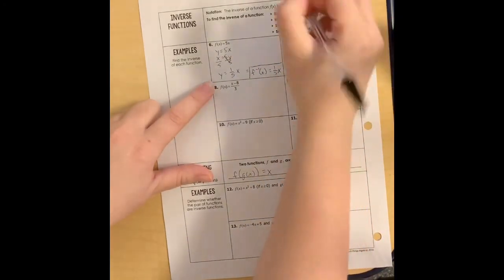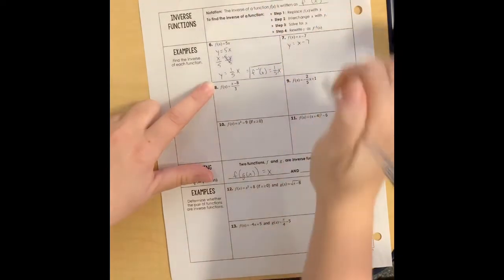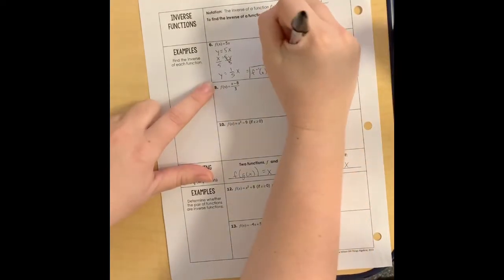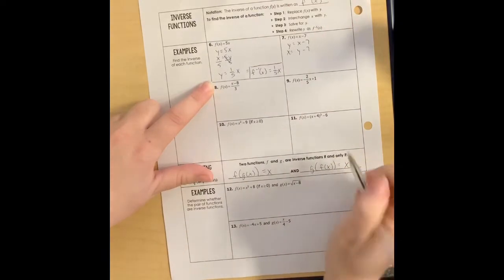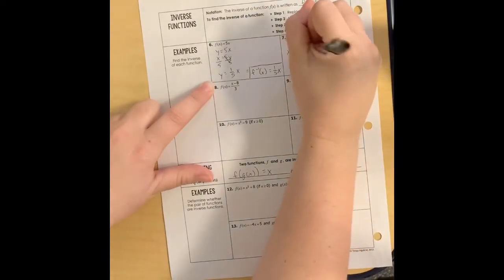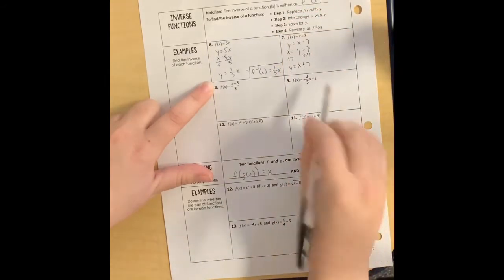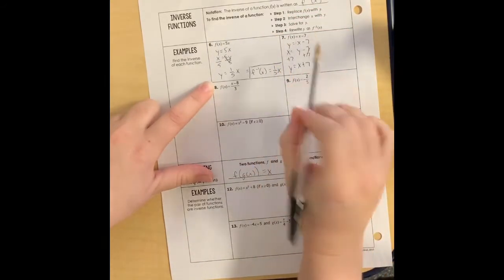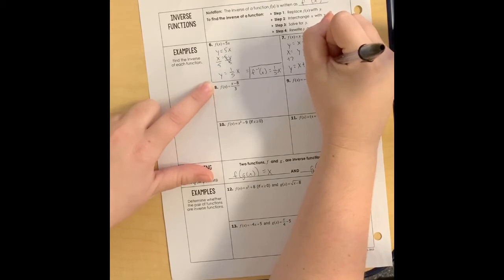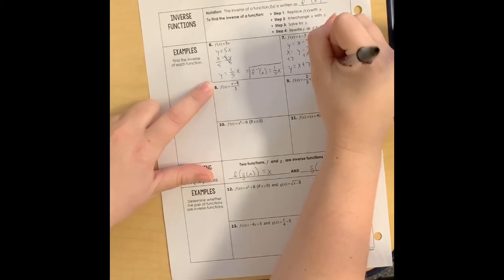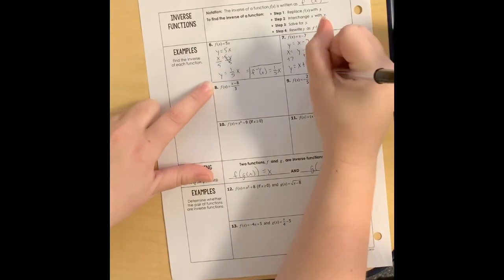Okay, this one, so y equals x minus 7. Switch these two. x equals y minus 7. Solve for y, so add 7 over. So we have y equals x plus 7. Replace this with this. So we have f to the power of -1 of x equals x plus 7.